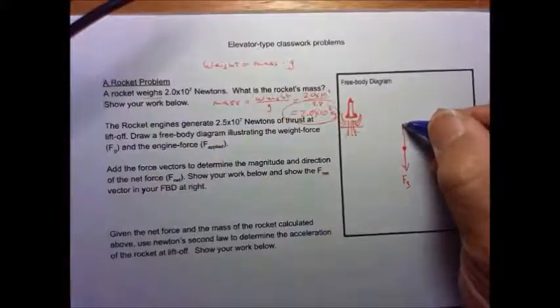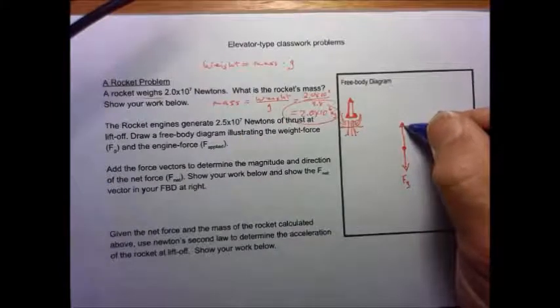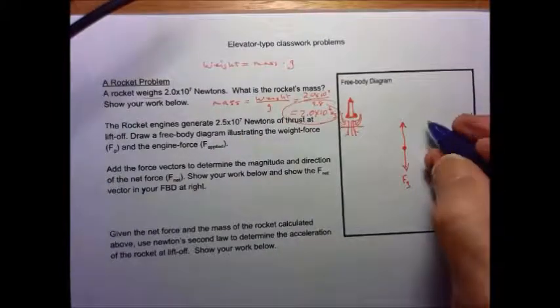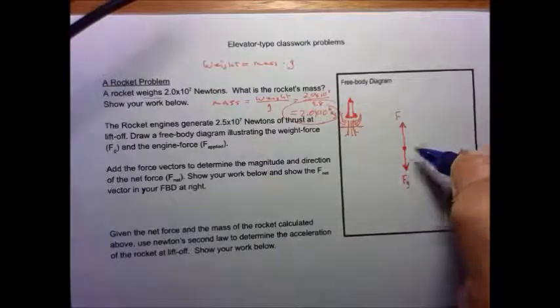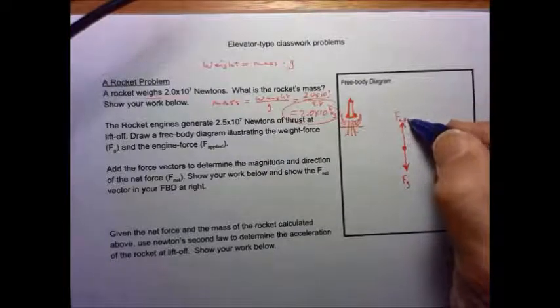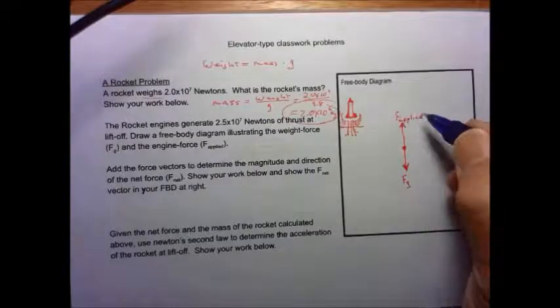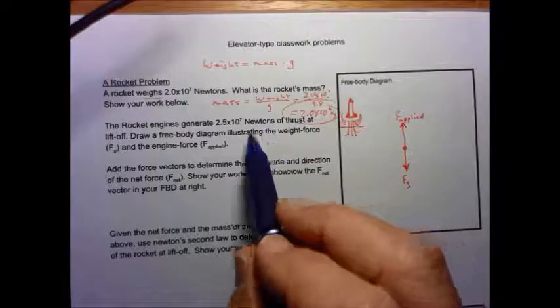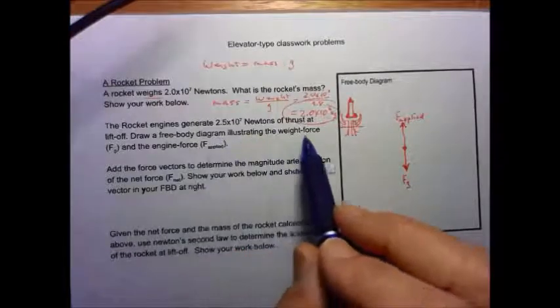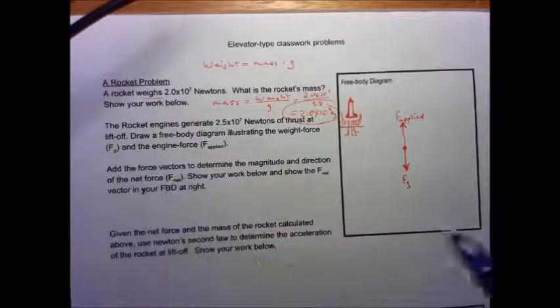Now take care to make sure that your free body diagram does communicate the fact that your F applied is greater than your Fg, right? So draw a free body diagram illustrating the weight force Fg and the engine force applied. Okay, so that's what this looks like.